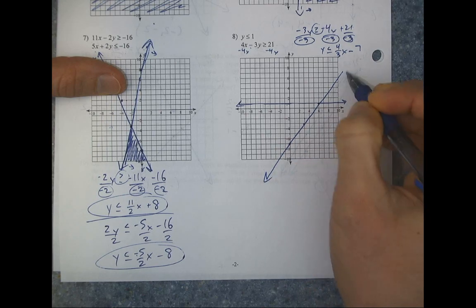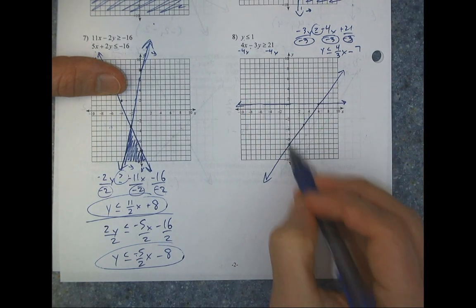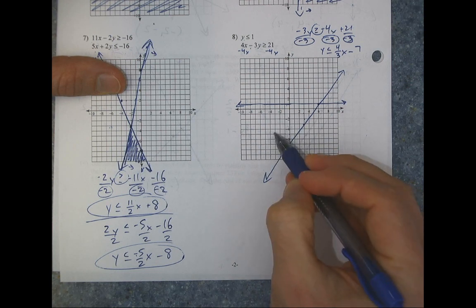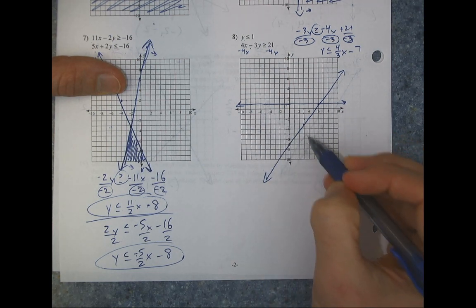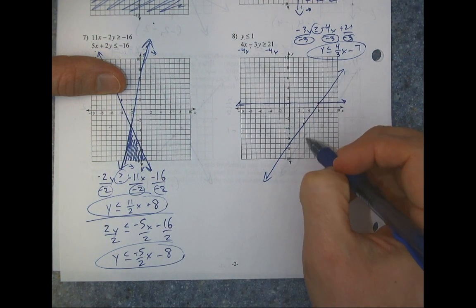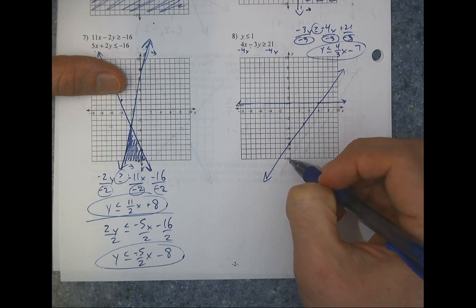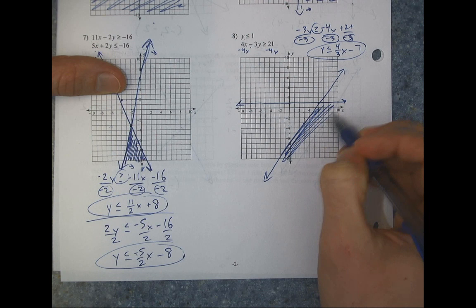And we already said we were shading underneath this one because the y values that are less than 1 are underneath. So we could be here if it's greater than this line, or we could be here if it's less than this line. Final answer says less than, so that is underneath. You can always double check at your intercept. It's at negative 7. The y values less than that are on this side of the line, so we need to be shading on this side of the line.